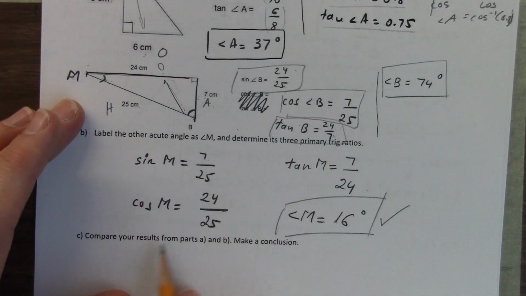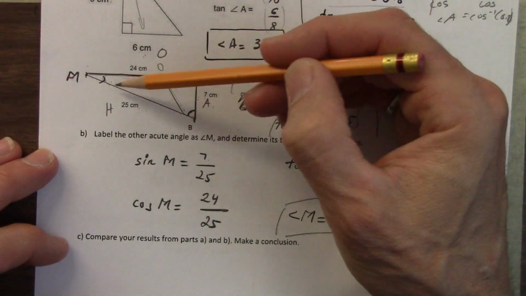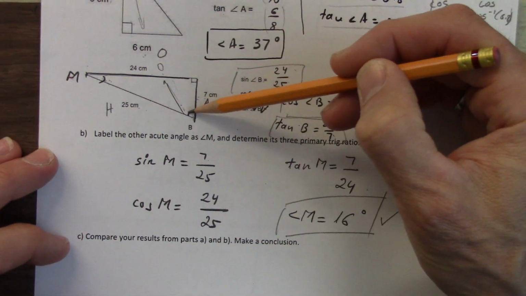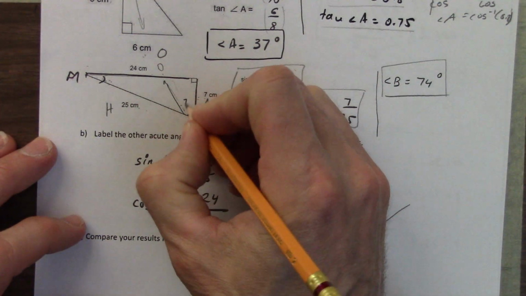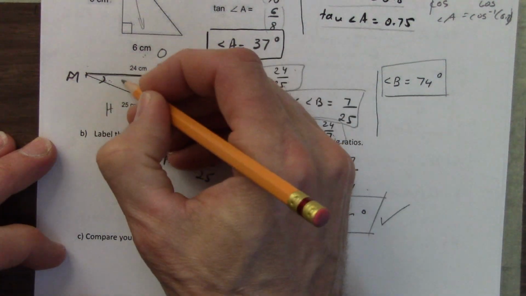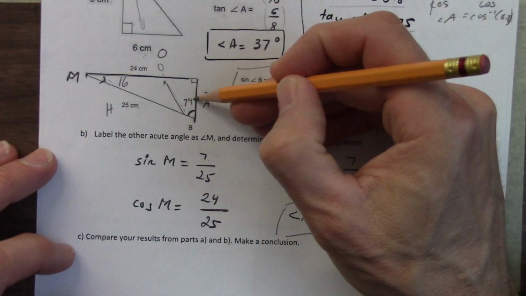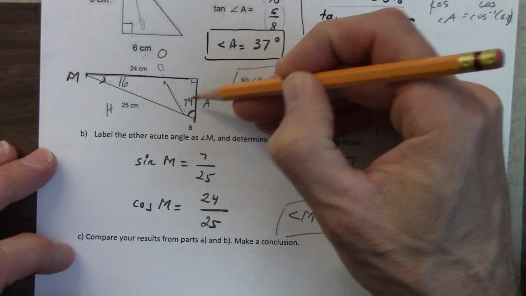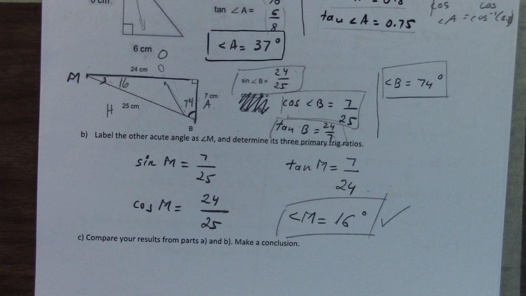It's asking us here to compare results from parts A and B. So I'm thinking M and angle B. So basically, we found out that B was 74 and M was 16. So if we want to compare those results, we can see that they add up to 90, which they need to, right?